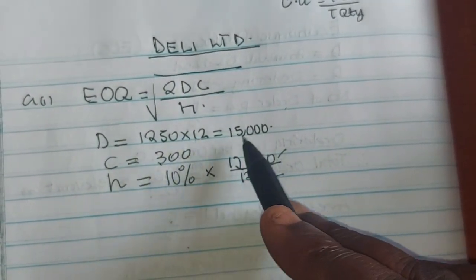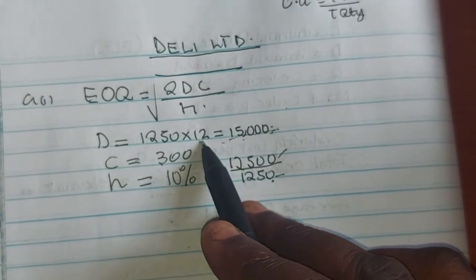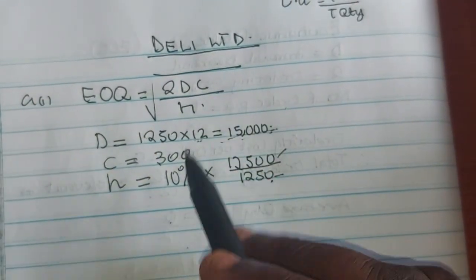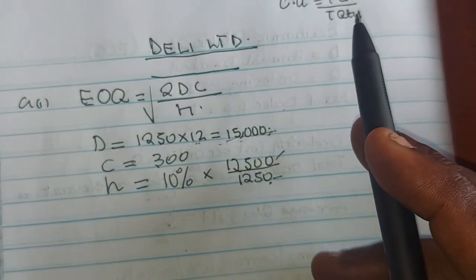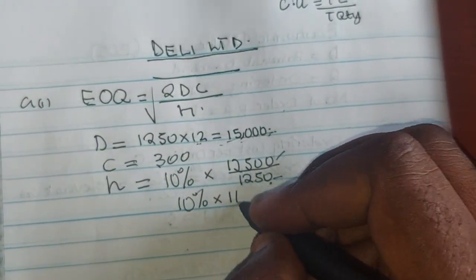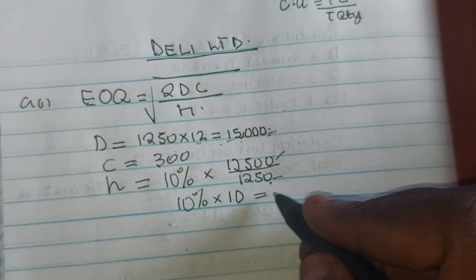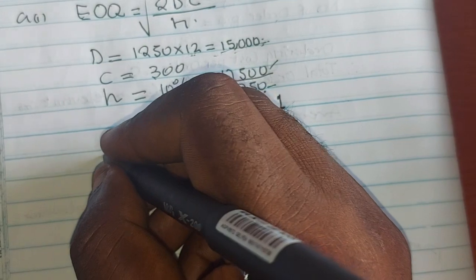You have to multiply by 12. What we need is the annual. If you are given monthly, you multiply by 12. Semi-annually, you multiply by 2, from the first example. Quarterly, you multiply by 4. Students should take note of that. So this is 10% multiplied by 10, and this 10% of 10 is 1. So students should take note.